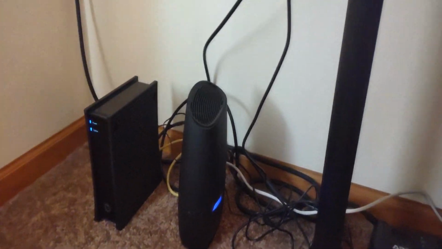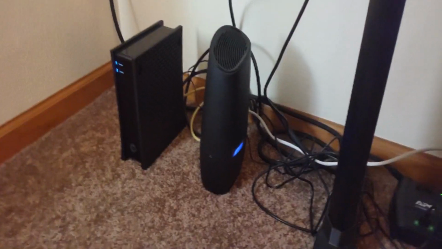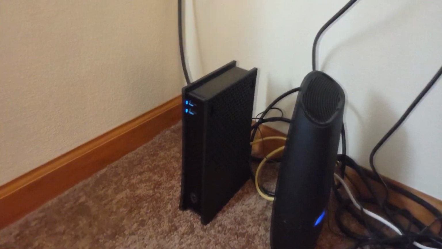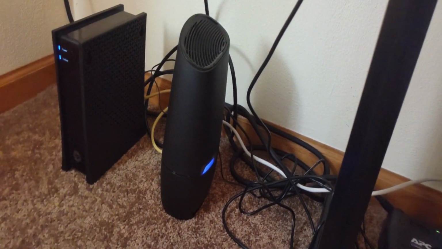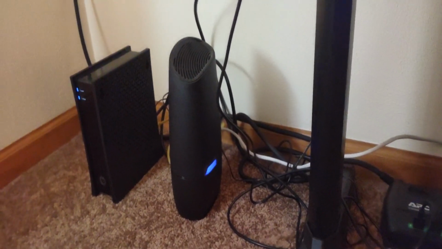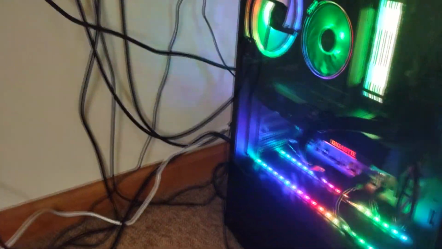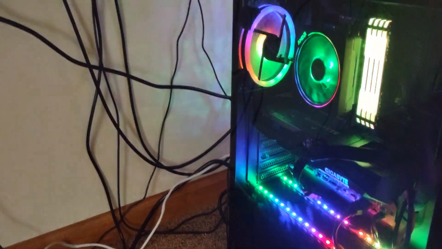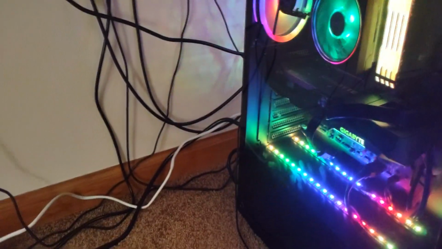So I meant to show this part of my setup a little bit earlier on in the video, but as you can see here, I got my internet modem and router right here. The modem's connected right there, and for my router on my computer, I have this white Ethernet cable right here, which connects my router directly to my computer. That way I can get the fastest internet possible.